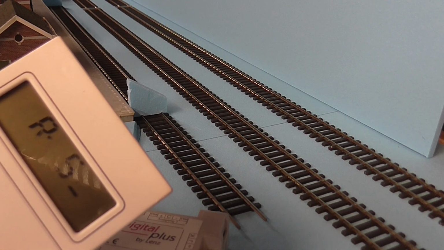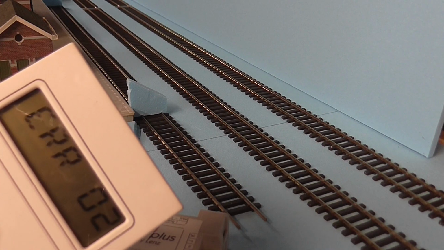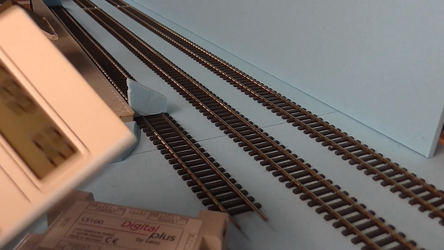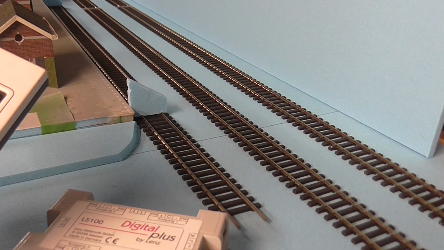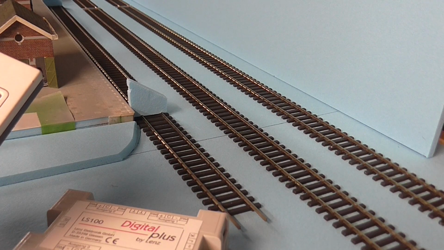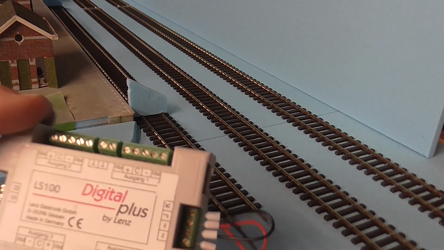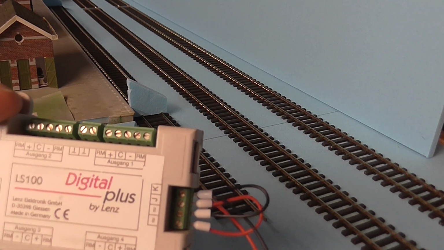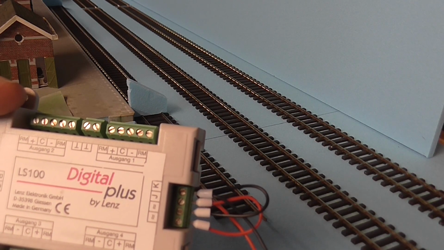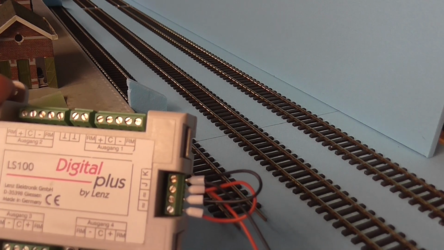5, enter value of 10, program, and done. So I've now set all 4 outputs to a function for a slow motion action motor, and each output will be live for about 4 seconds, which is enough time for the point to move from one position to the other. So now we need to install it.